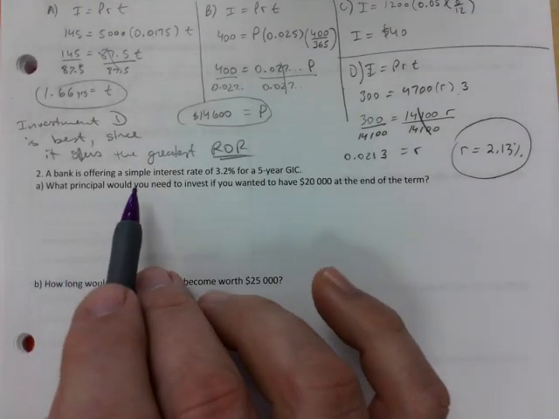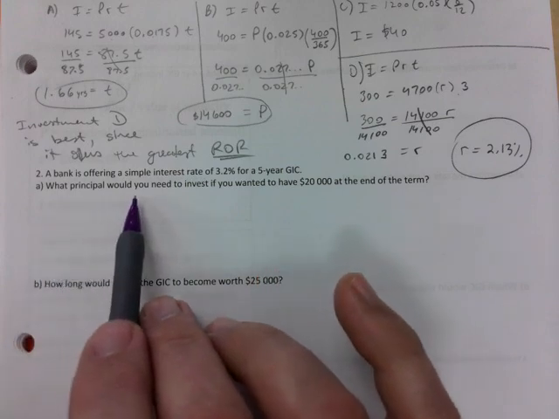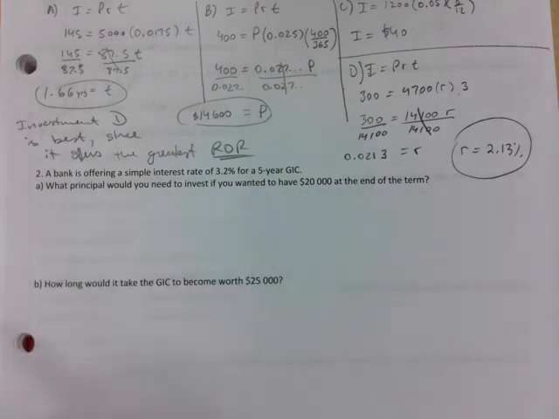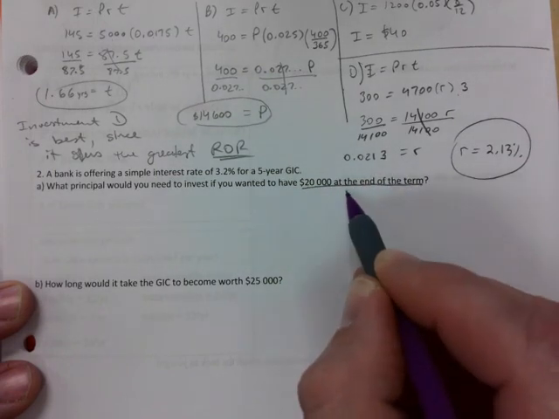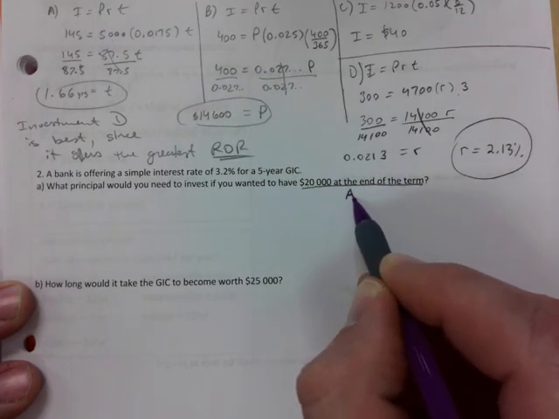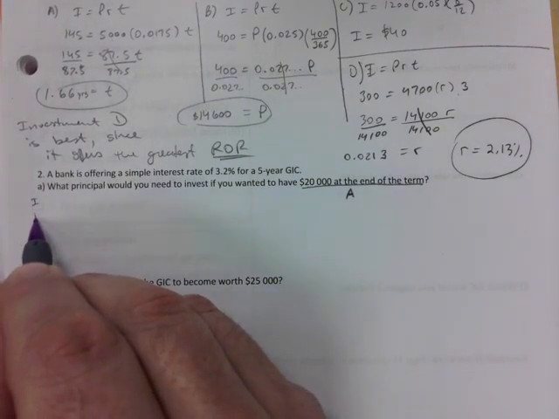So a bank is offering simple interest at this rate for a 5-year GIC. What principal would you need to invest if you have 20,000 at the end of the term? If you have this at the end of the term, this is not the initial, this is the final value, final amount. So we do a little I = PRT.